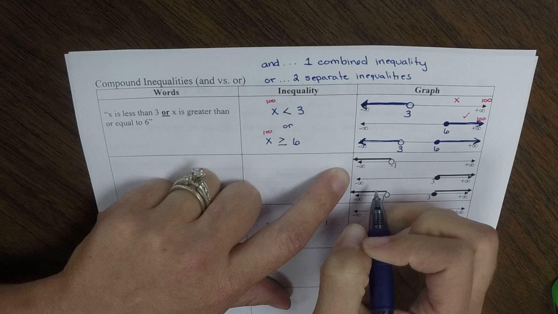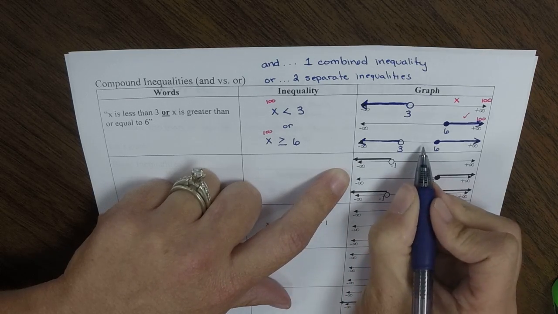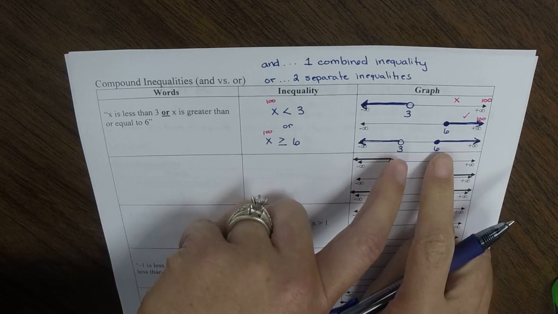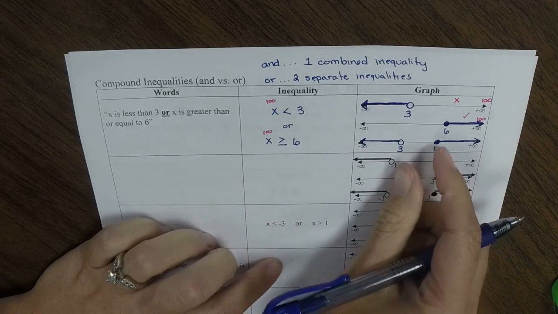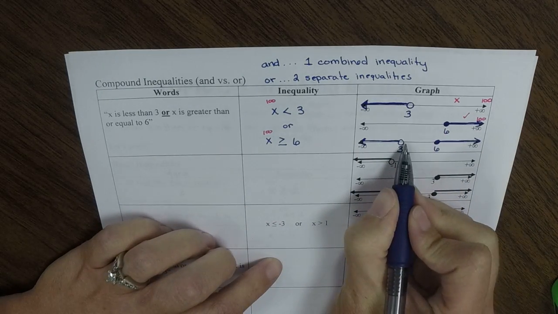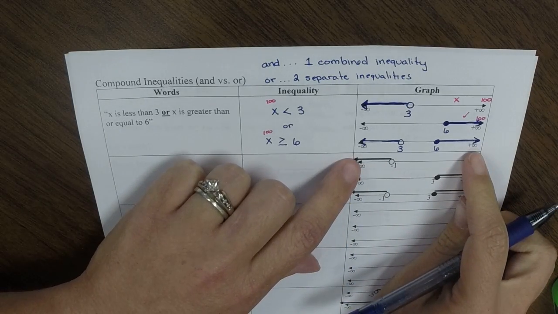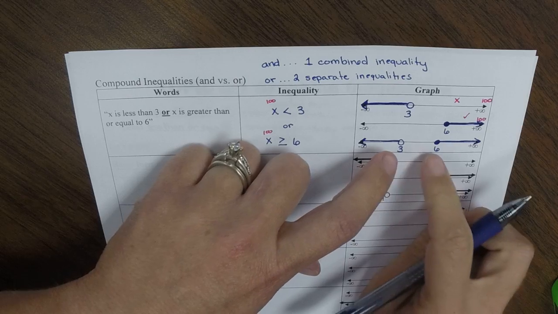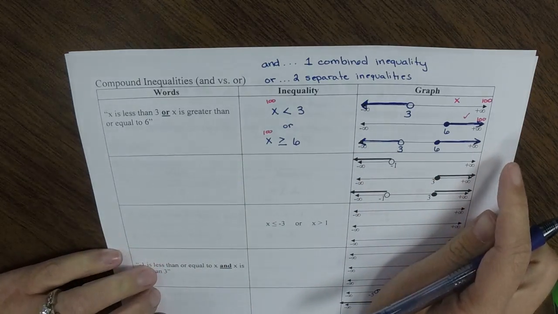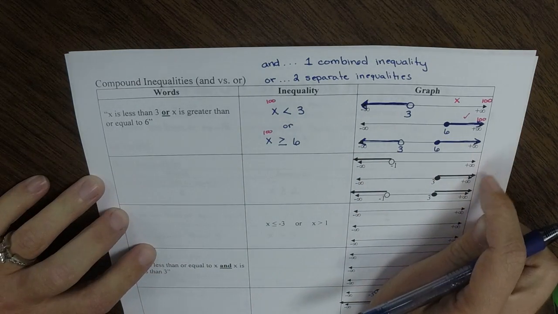Now, one thing to note, when you're doing compound inequalities, they're either both going to go away or they're both going towards, so that you either shade in between or on the outsides. You will not have it where both of them go to the right. So if you get that, you know you messed up somewhere.